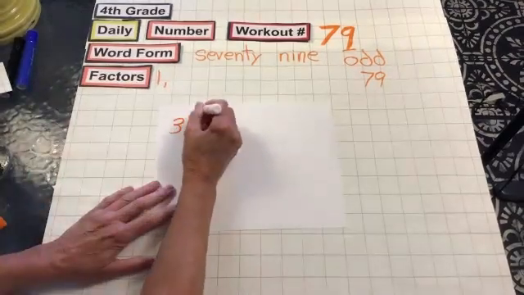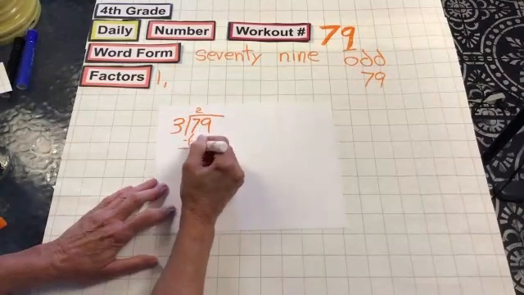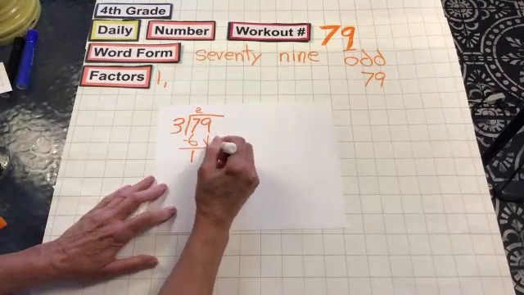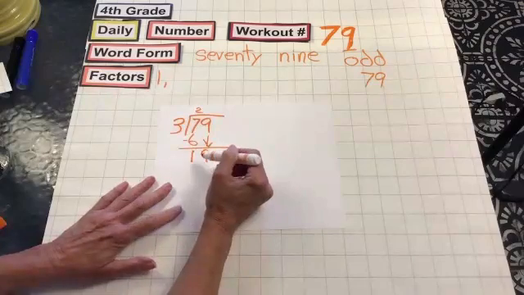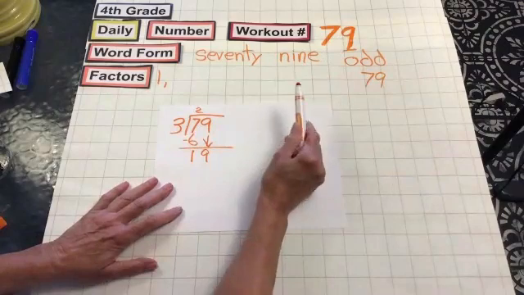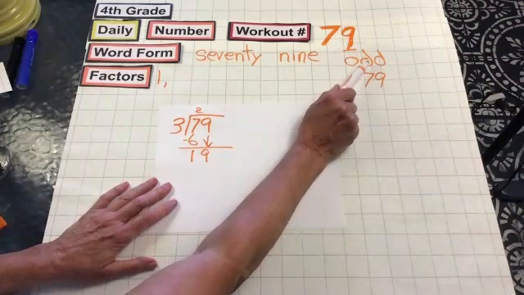So 3 goes into 7 2 times because 2 times 3 is 6. So track that out. 7 minus 6 is 1. 3 doesn't go into 1, so we drop down the 9. 3 goes into 18 evenly, does not go into 19 evenly. 4 doesn't go in because it's odd. 5 doesn't go in because it doesn't end with a 5 or a 0. 6 doesn't go in because it's odd.